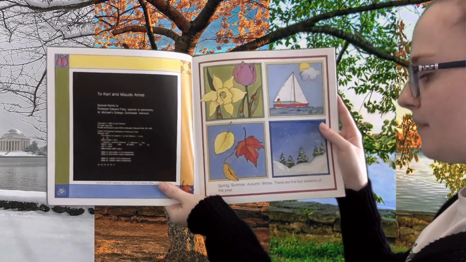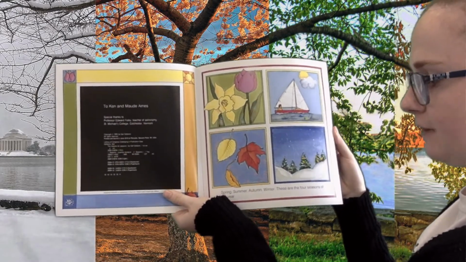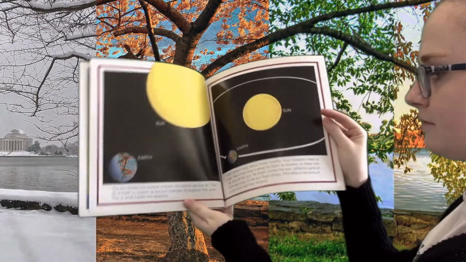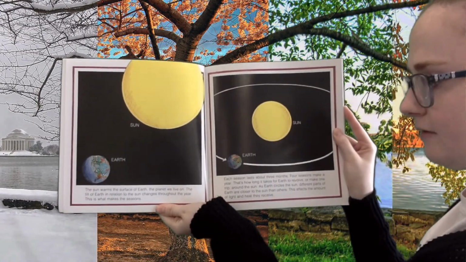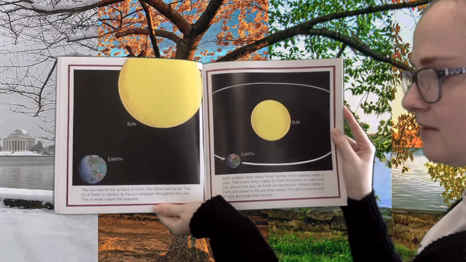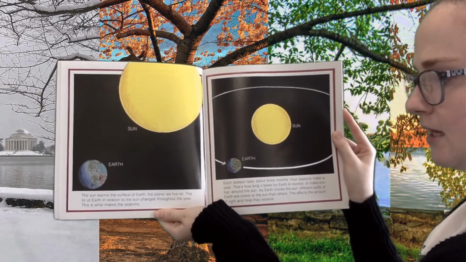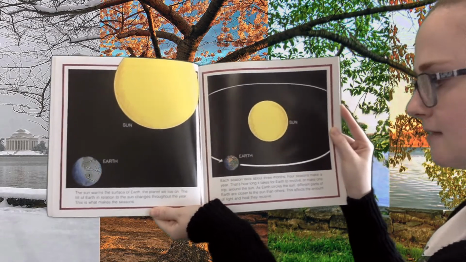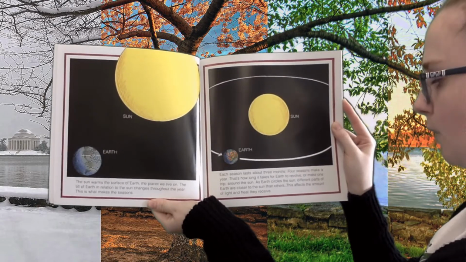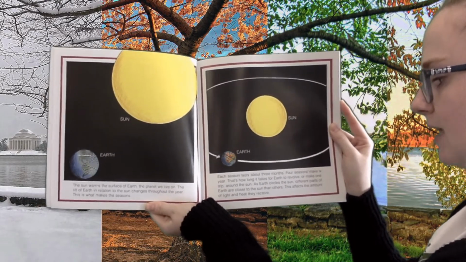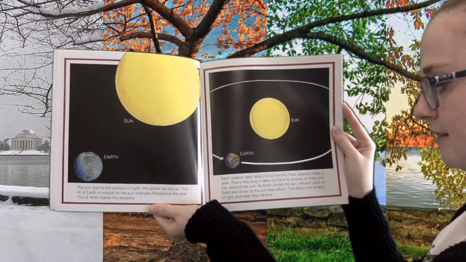Spring, summer, autumn, winter. These are the 4 seasons of the year. The sun warms the surface of Earth, the planet we live on. The tilt of Earth in relation to the sun changes throughout the year. This is what makes the seasons. Each season lasts about 3 months. 4 seasons make a year. That's how long it takes for Earth to revolve, or make one trip around the sun.